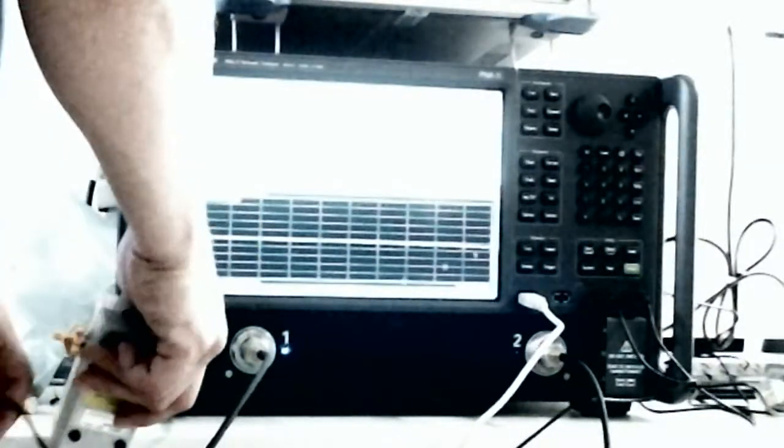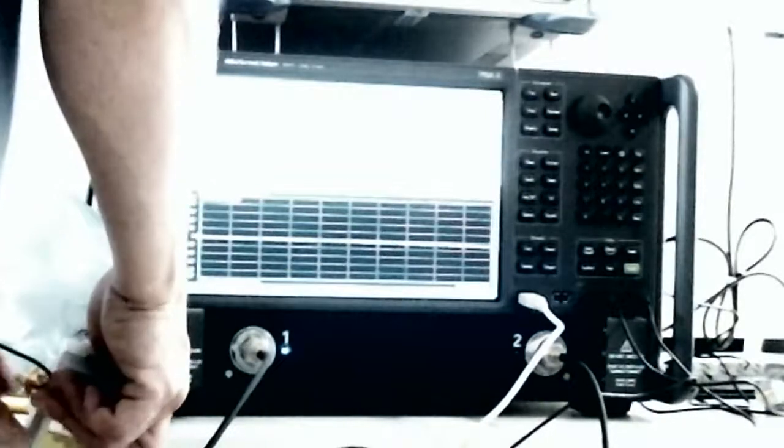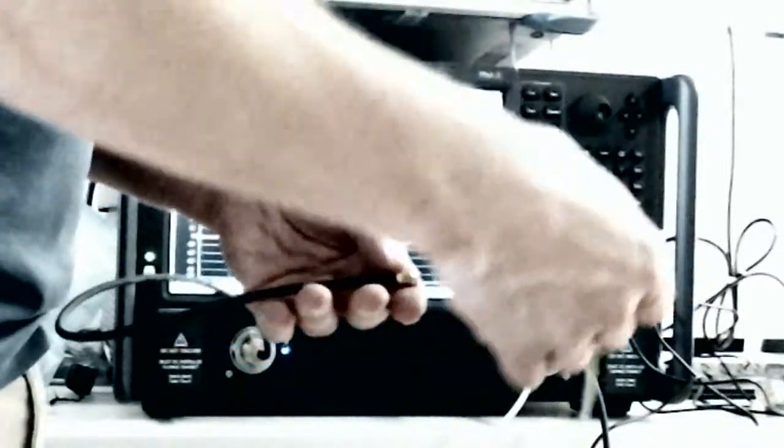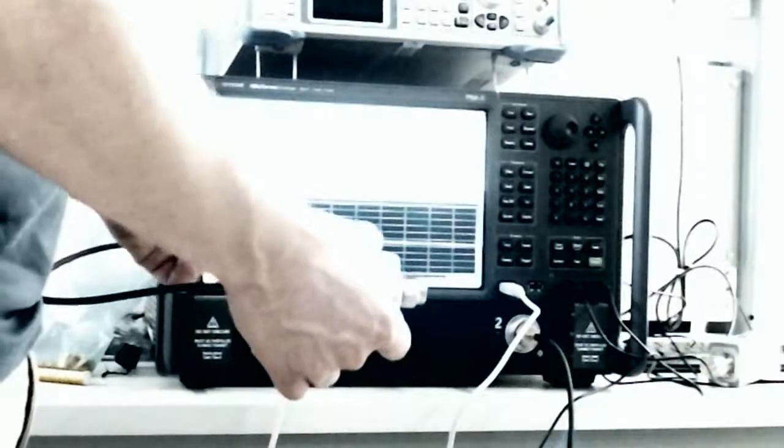Okay, so the next step is fairly straightforward. Connect port 1 of the network analyzer to the eCal. So we did that as part of our standard S parameter calibration.